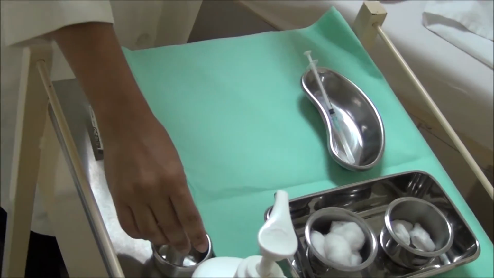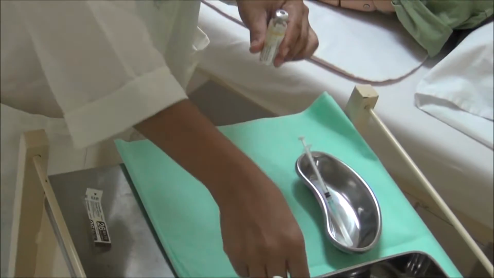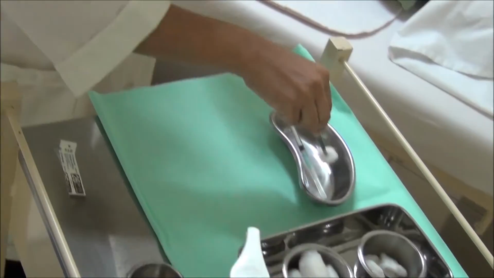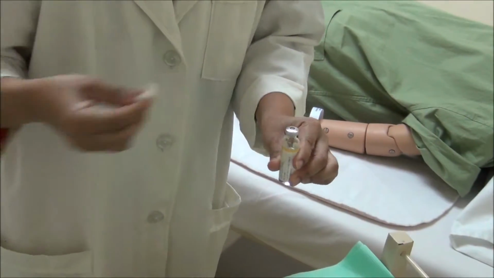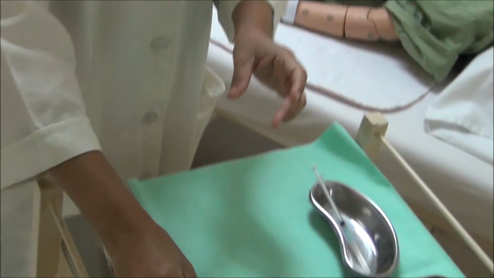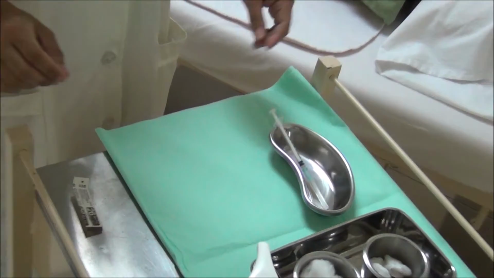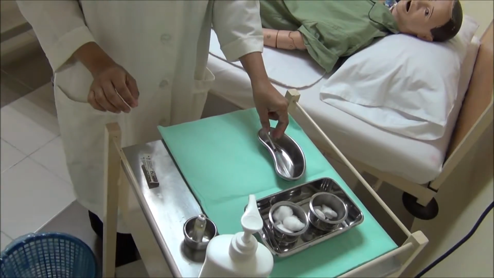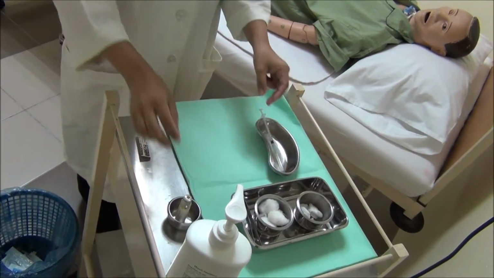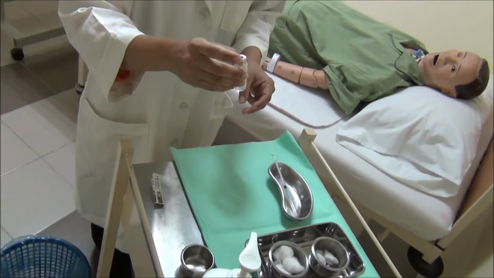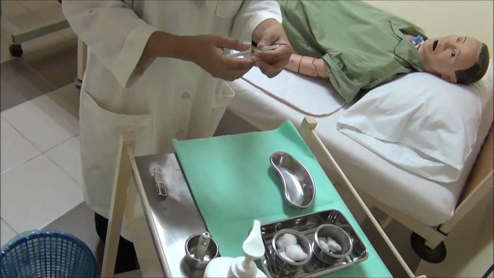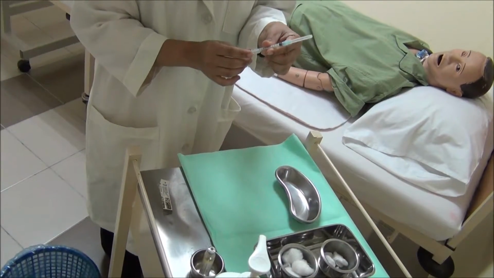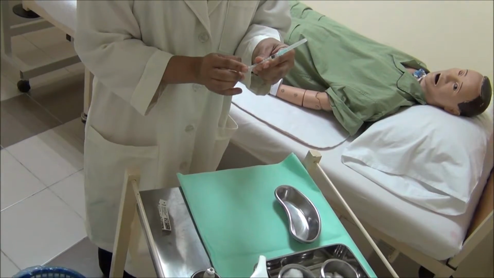Cleanse the rubber top with alcohol swab in a circular motion and allow it to dry. This is to maintain asepsis. Allowing alcohol to dry prevents the needle being coated with alcohol and mixing with the medication. She has attached the withdrawing needle to the syringe. And now she is going to withdraw the required amount.